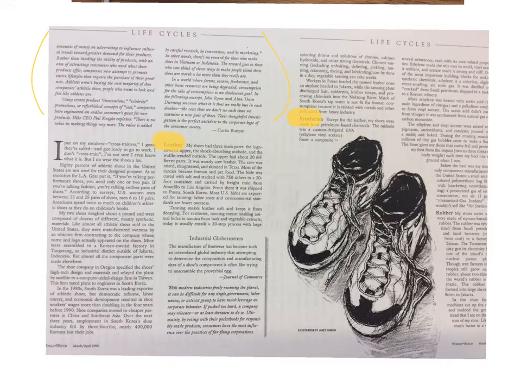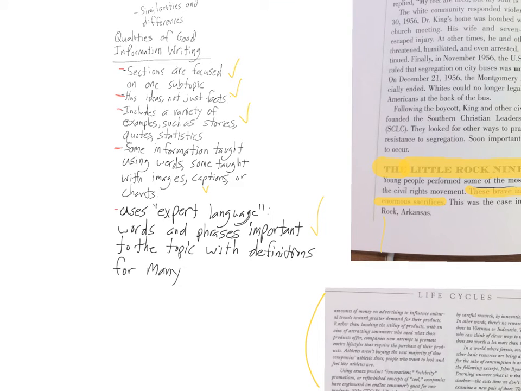So now let's compare this and see how it compares with the good informational text. When you look at the qualities of good informational text, let's use blue to check this one off. Sections are focused on one subtopic. Yeah, each section was focused on leather or the synthetics, what part of the shoe was made. It has ideas, not just facts. I'm not sure about that. It's probably expressing some voice and ideas and opinion, not just the facts about making a shoe, because it's telling a story. So I'm going to say yeah.